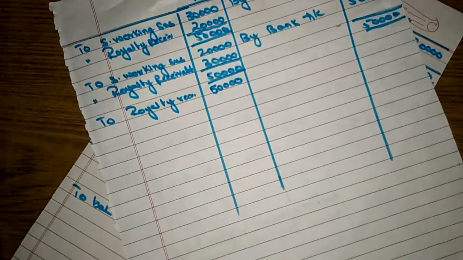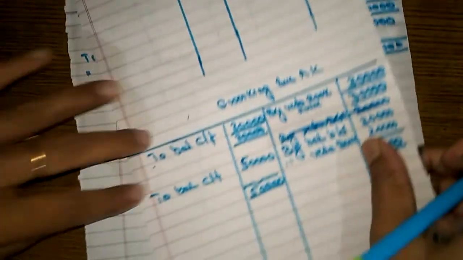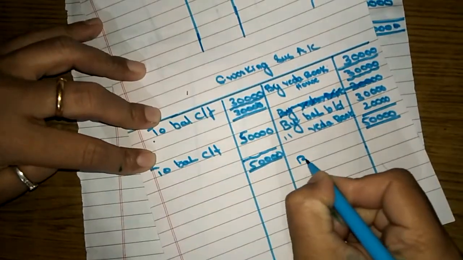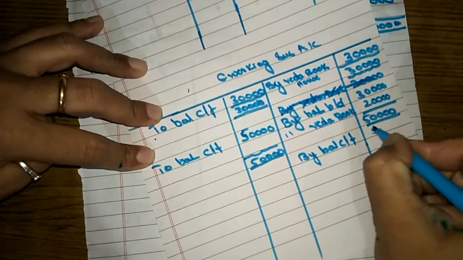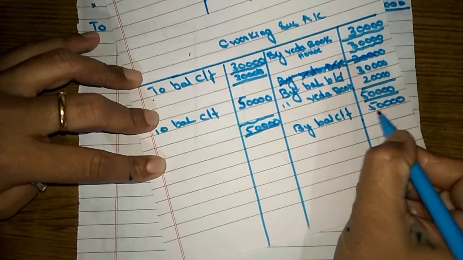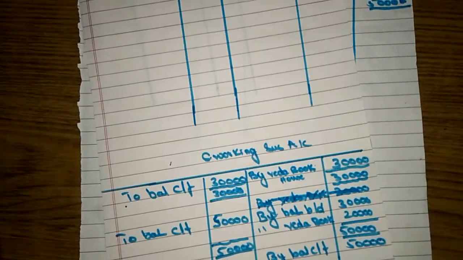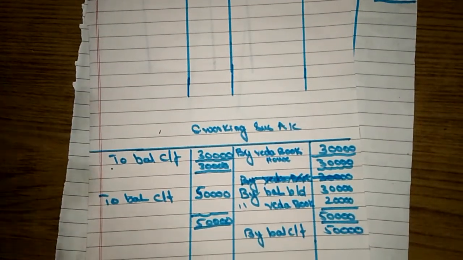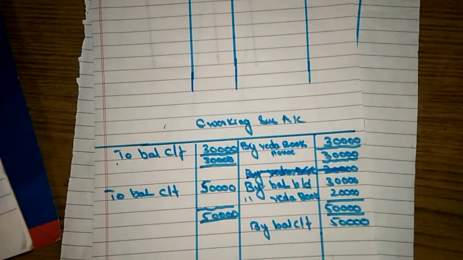Okay, and go to short working suspense account. Let me carry forward this balance, 50,000. So we had a total short working of rupees 50,000. If you see in the table, it's 30 plus 20, 50,000.